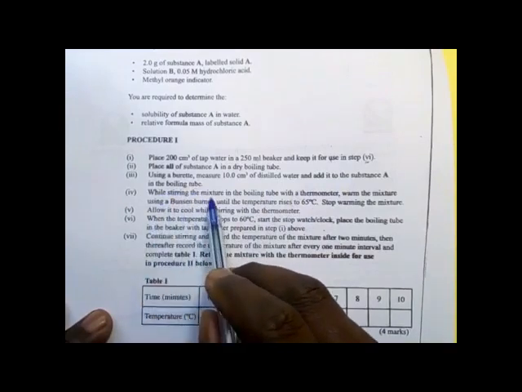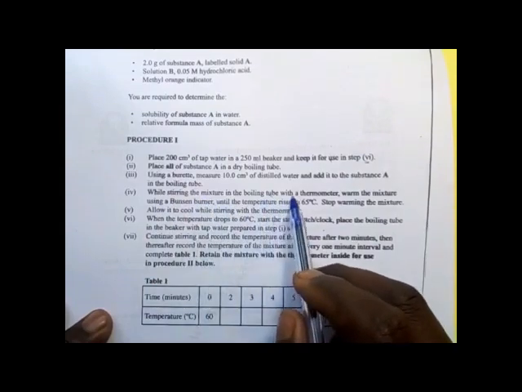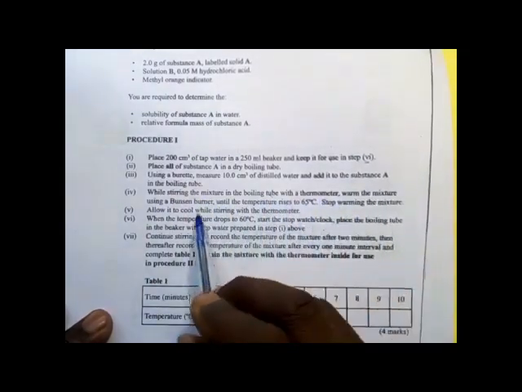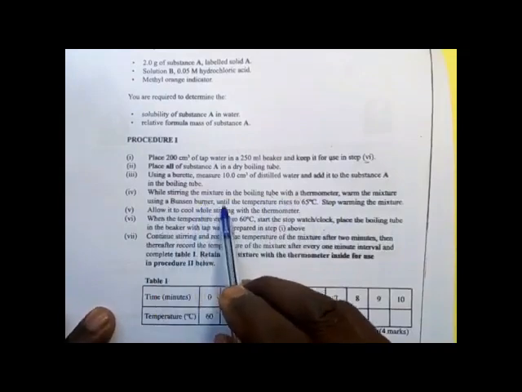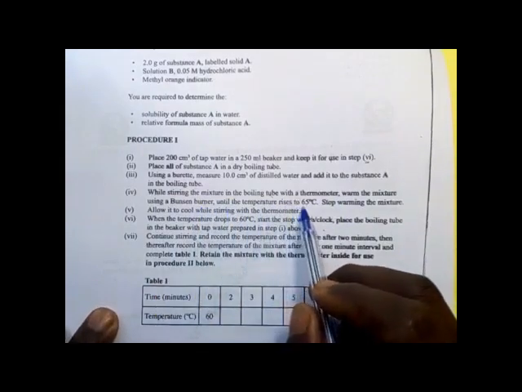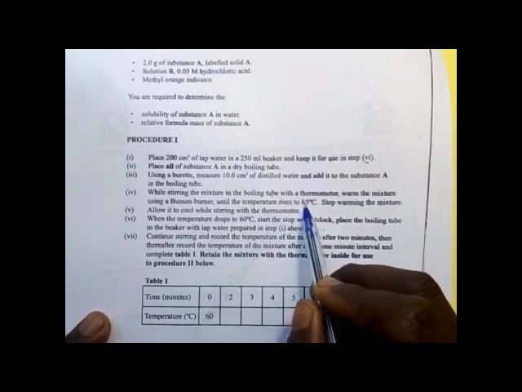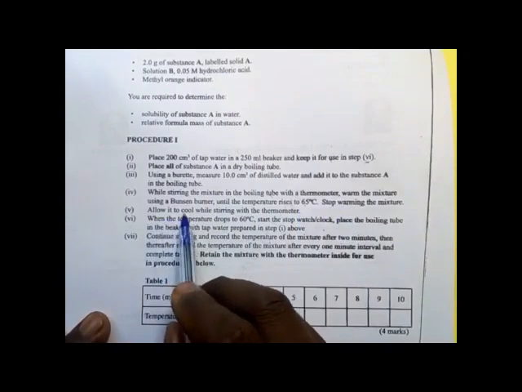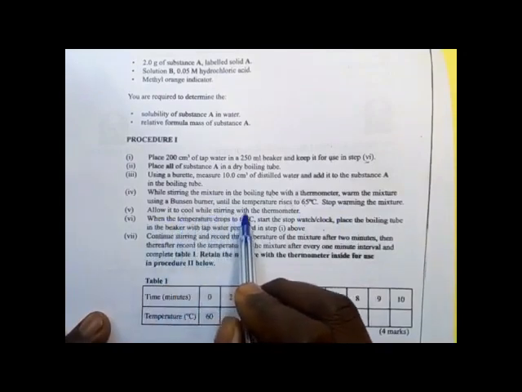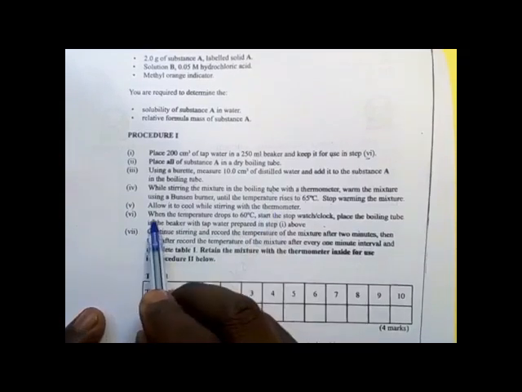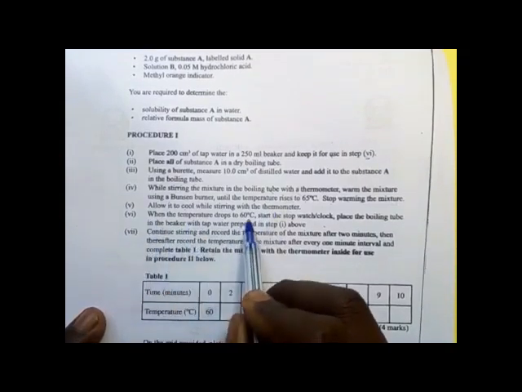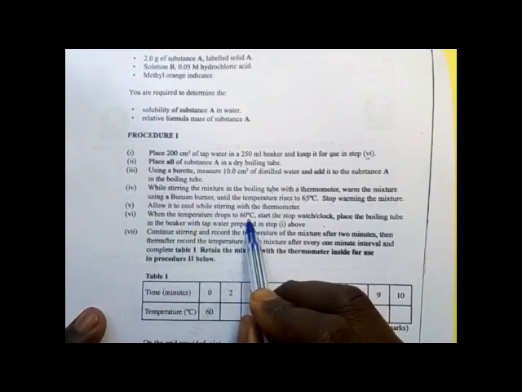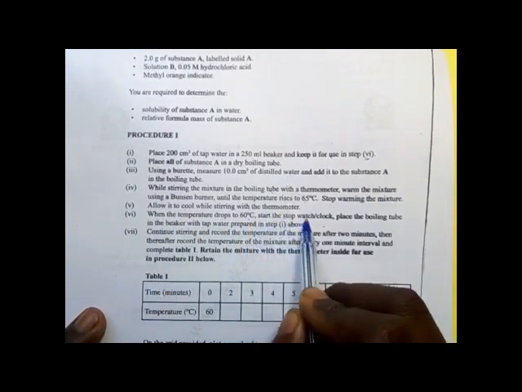While stirring the mixture in the boiling tube with a thermometer, warm the mixture using a Bunsen burner until the temperature rises to 65 degrees Celsius. Stop warming the mixture. Allow it to cool while stirring with the thermometer. When the temperature drops to 60 degrees Celsius, start the stopwatch.